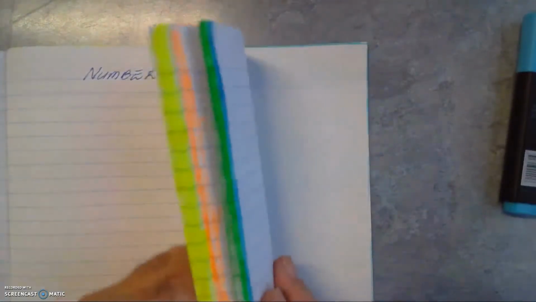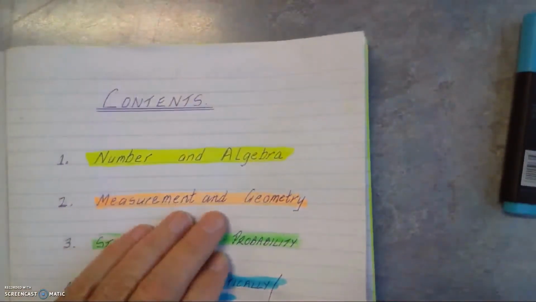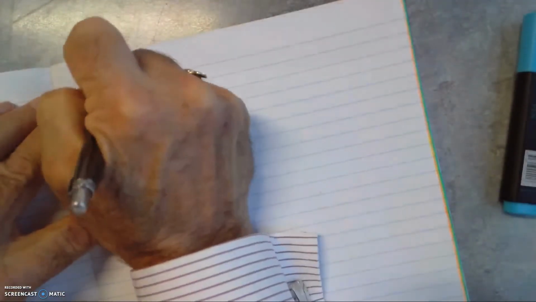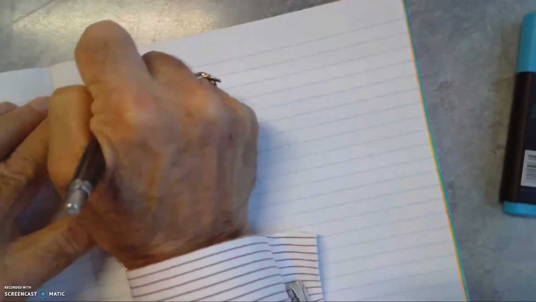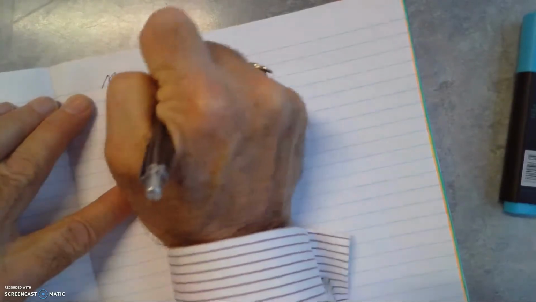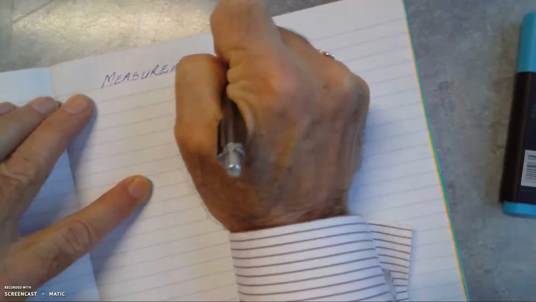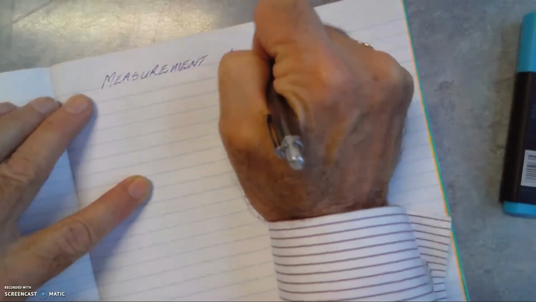So that's another idea. There are quite a few ideas that you need to do. So then you'd go through and come to the next section, which is going to be measurement and geometry. You would write that in here, measurement and geometry.